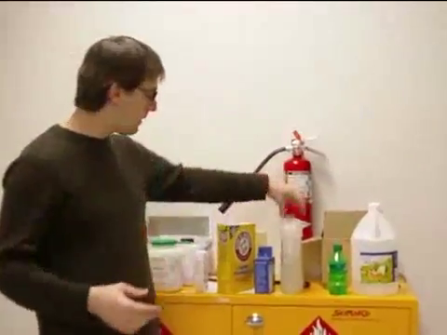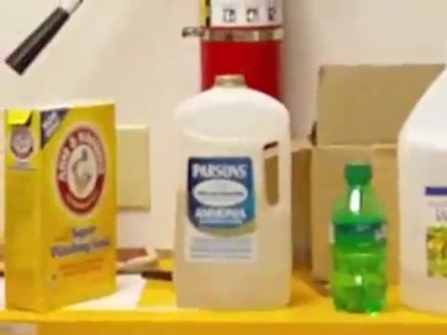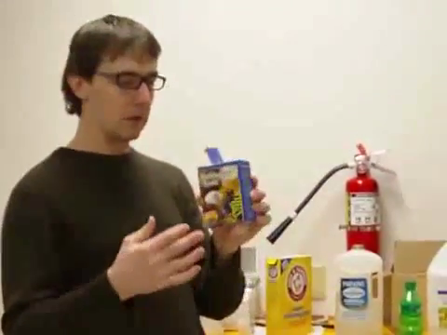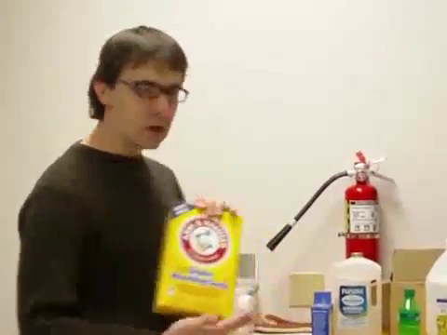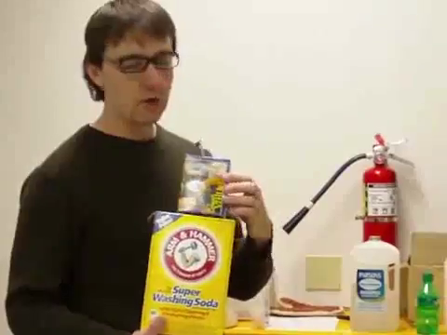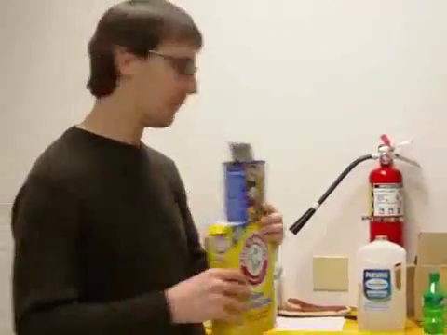Some common household bases: you can have household ammonia, which is a cleaning agent. Baking soda is a base. It's a weak base, so it's not something nasty and horrible that you need to be super careful with, but it's a base nonetheless. Something called washing soda. These two are cousins. Baking soda is sodium hydrogen carbonate, and washing soda is sodium carbonate.